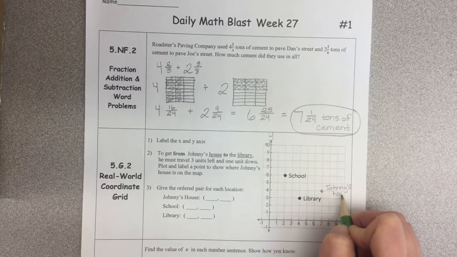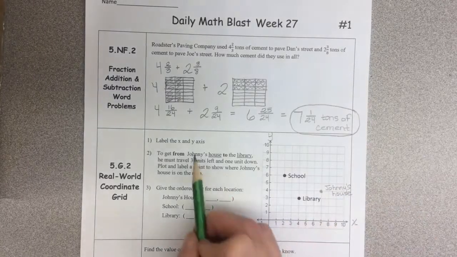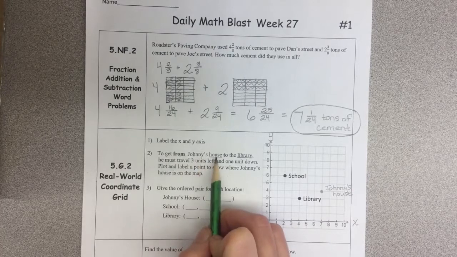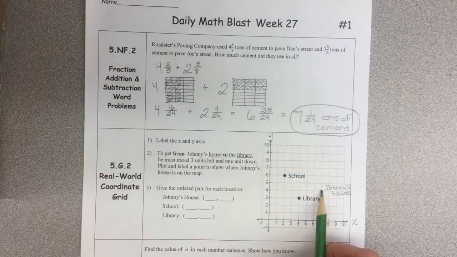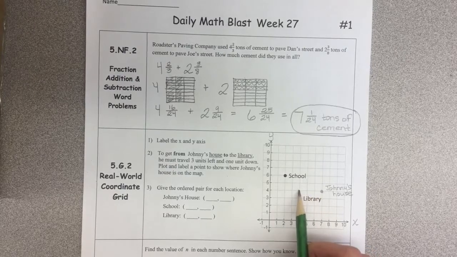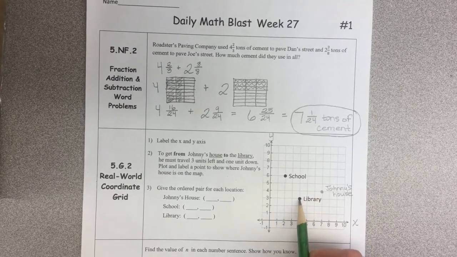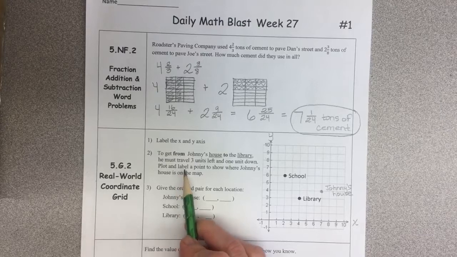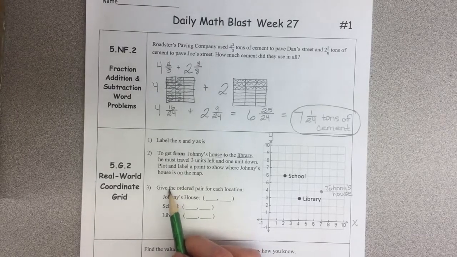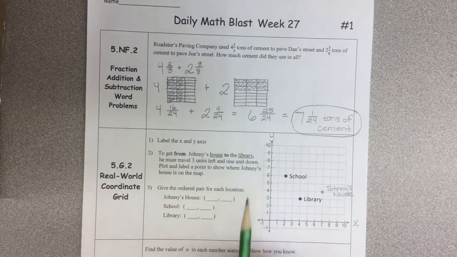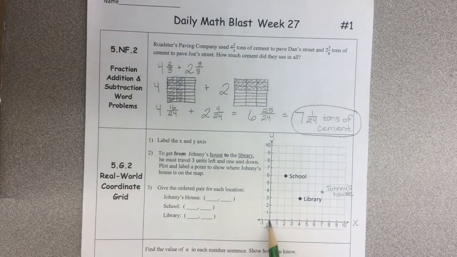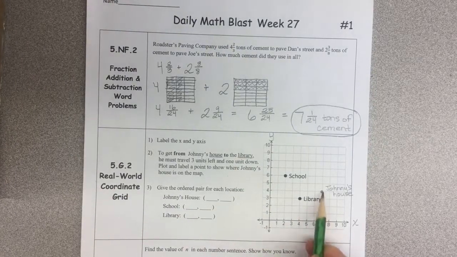And we can go back and double check going from Johnny's house this time to the library. We travel 3 units left, 1, 2, 3, and 1 unit down. There it works. So here we want to give the ordered pair for each location. Johnny's house is 7, 4.